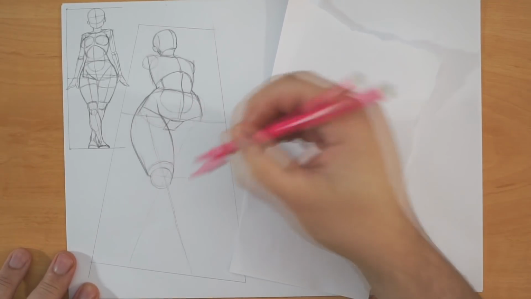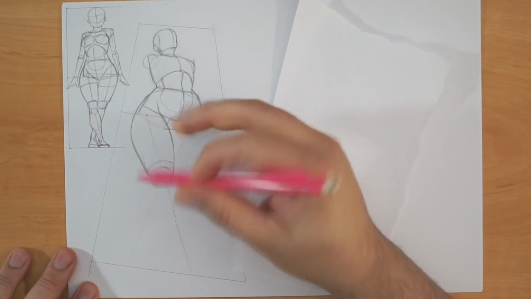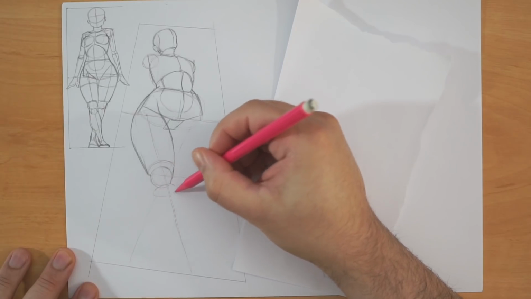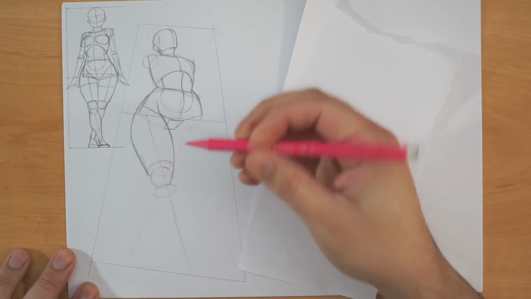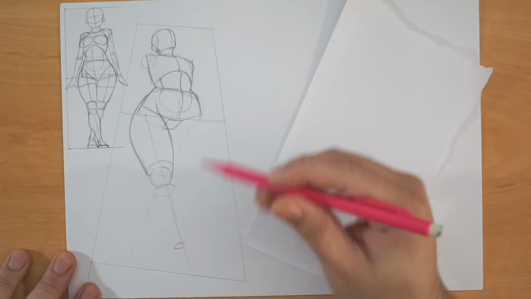And then just thinking about a very similar thing for the rest of the leg coming down. If this is our knee area, and we'll go into the details in just a sec, let's just think, right, another cylindrical shape coming down for the lower part of the leg that's going to be finishing around about here, because we've still got the foot.